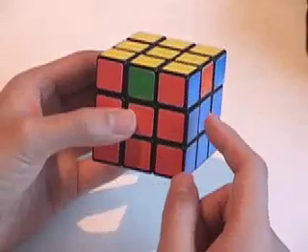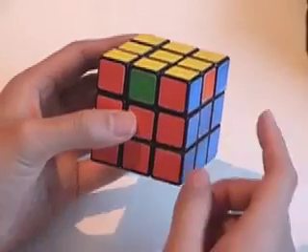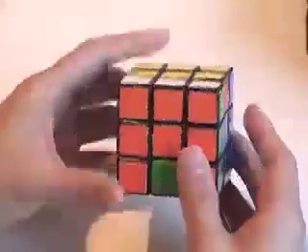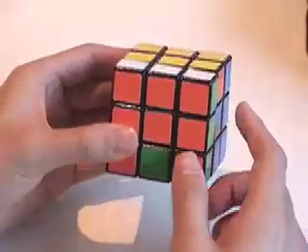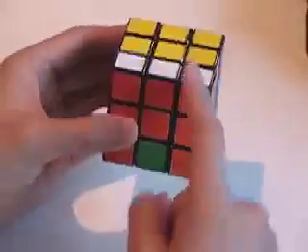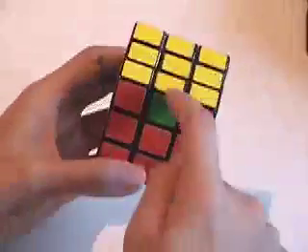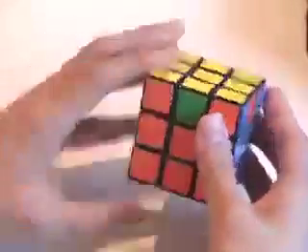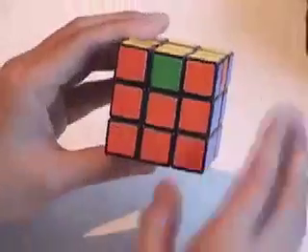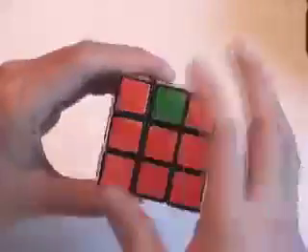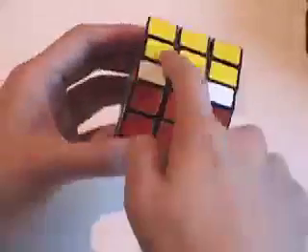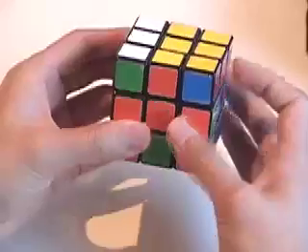So the algorithm that we do now is called the U permutation, and it's as follows. You'll do an F2 first, and then you turn the top layer whatever direction this piece needed to go. So, remember, this is yellow, green, so it needs to go this way. So we would do a U to put it there. So back to the algorithm. It's F2, and then this piece needed to go to the left, so we do a U.